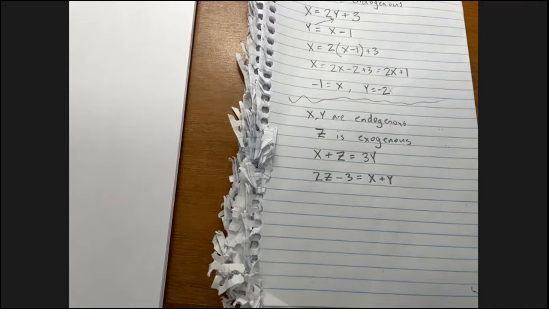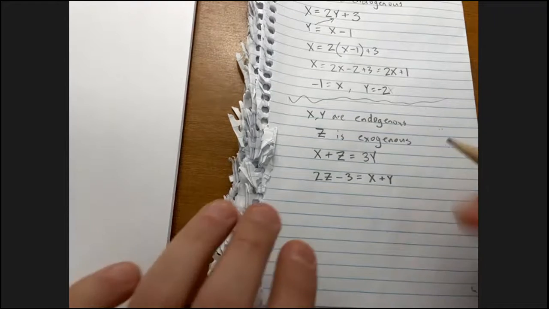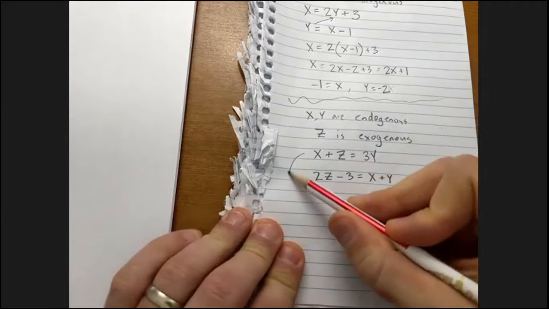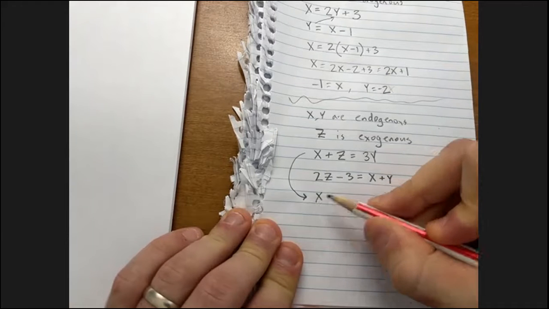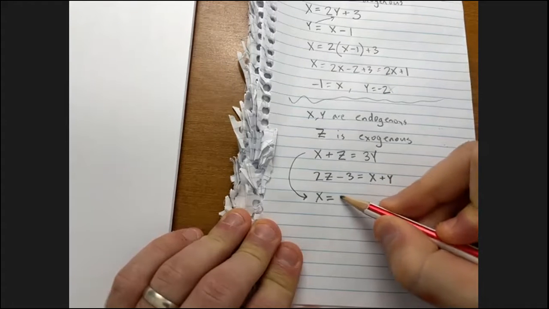Could we do substitution? Yeah, great. Should we eliminate x or eliminate y? You can decide. X. Okay, let's eliminate x. Do you want to use the first equation to help solve for x, and then we can eliminate it? Right? Yeah. Okay, so what should I write? How should I rewrite this so that I solve for x? X equals 3y minus z.